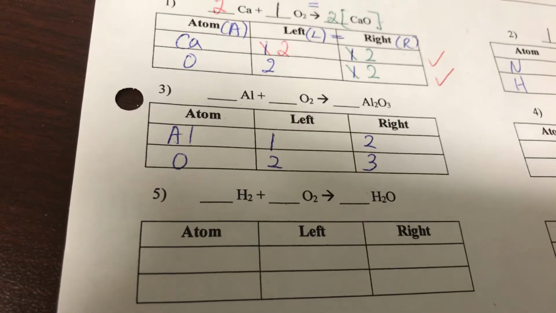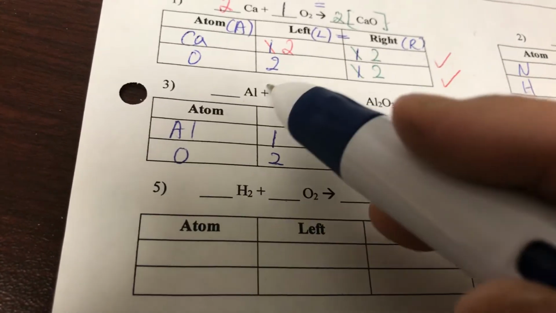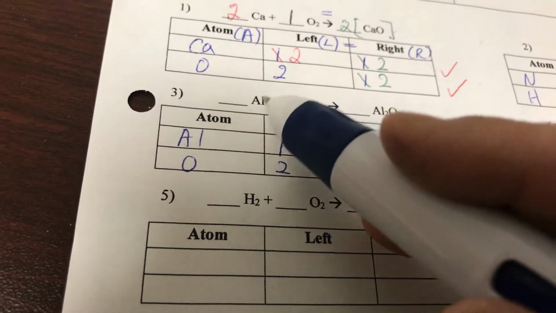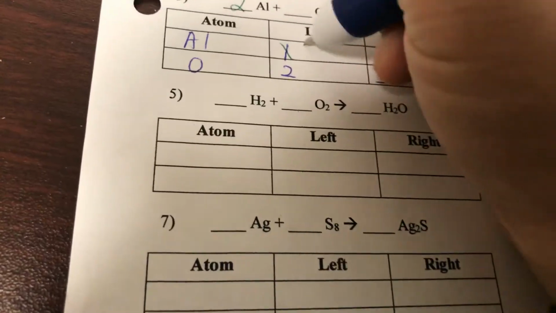Okay, so Al is not balanced, because I have one Al and two Al. So how can I make this Al happy? I times this by 2 for Al. So green pen, I times this by 2 for Al, so make the Al 2.